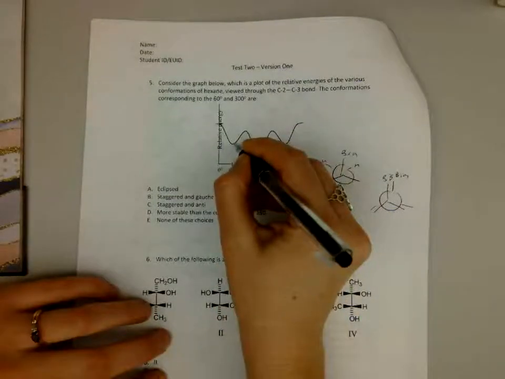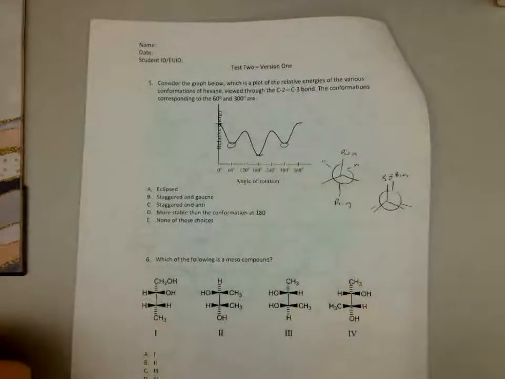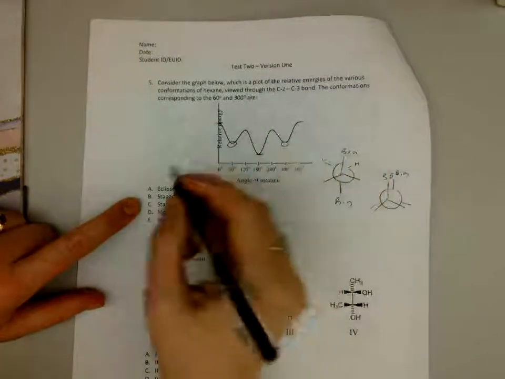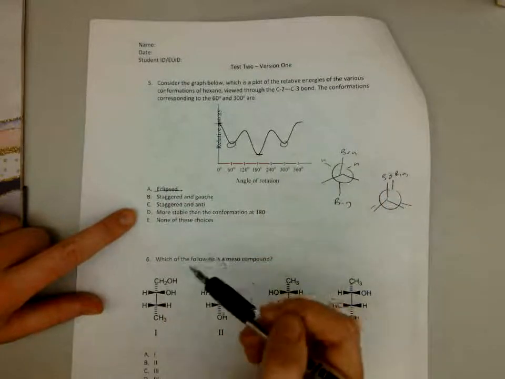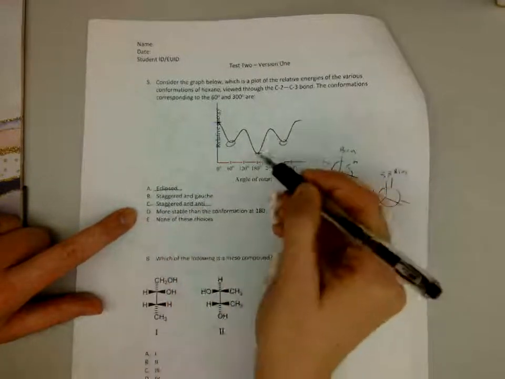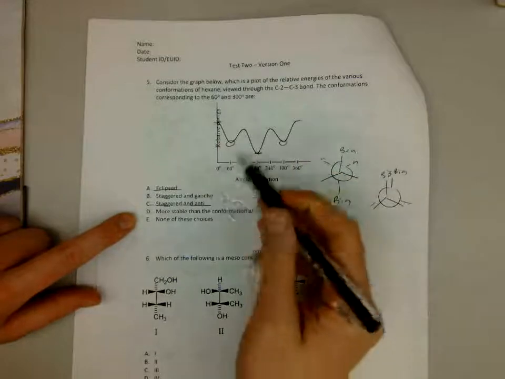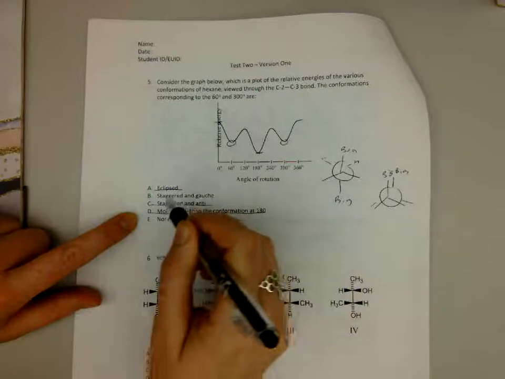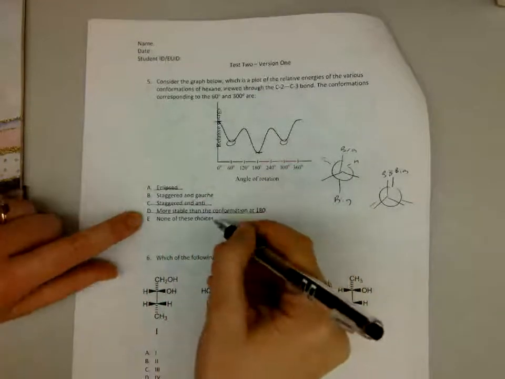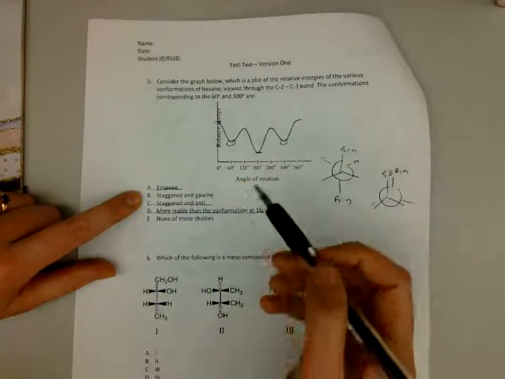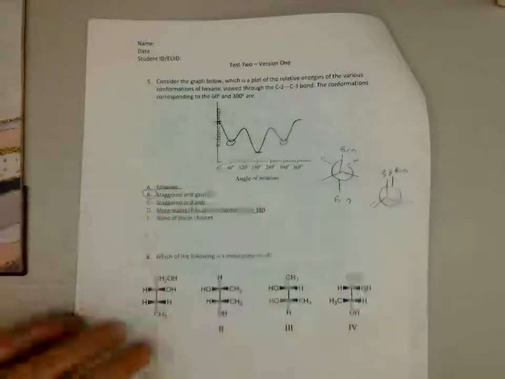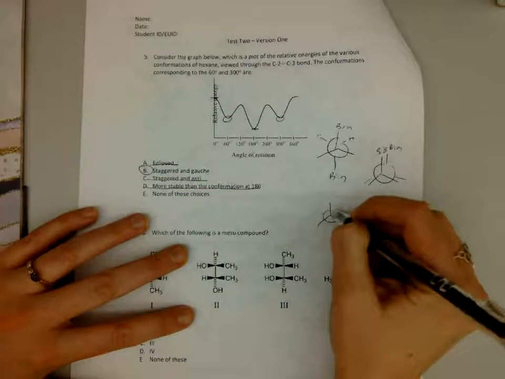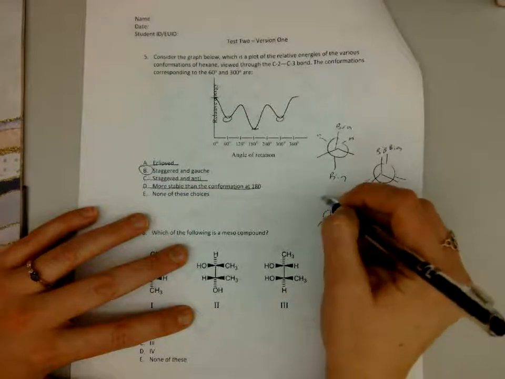So the question is asking me what's going on at 60 and 300. And so I already know these have to be staggered because these are the eclipsed positions, the higher energy. So they're not eclipsed. They have to be staggered. It can't be anti because that's what's happening at 180. They're not more stable than the conformation at 180 because that's the absolute lowest. And so the only option is either B or none of these choices. But we've already talked about how B is correct. So that they are staggered and they're going to have the biggest groups opposite of each other, or right next to each other like this.